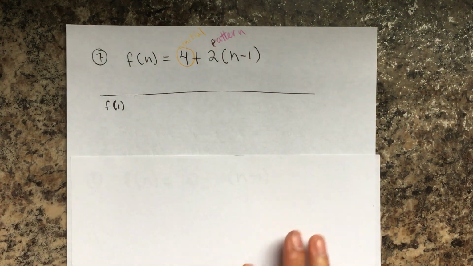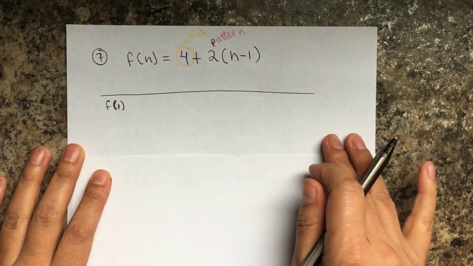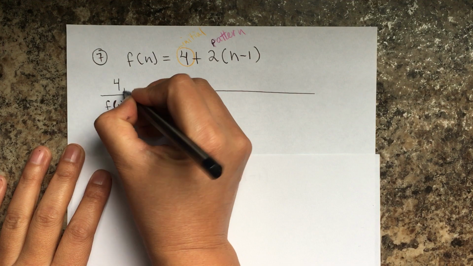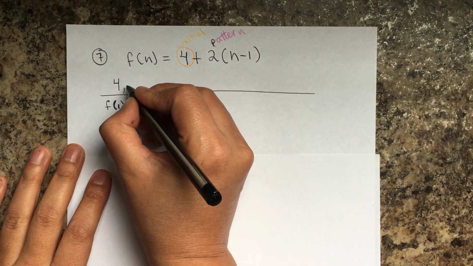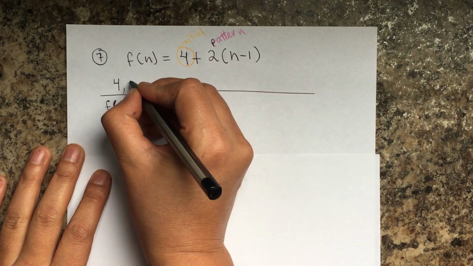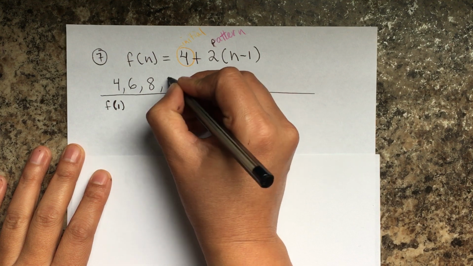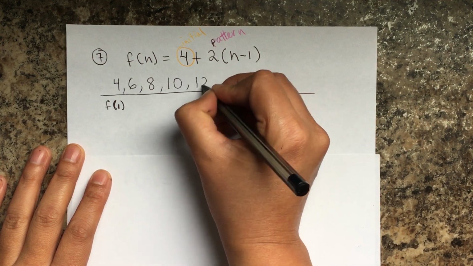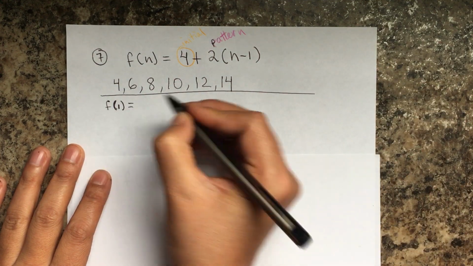And I'm going to show you how to do this without having to do this work, but I'm also going to do it. So the initial point is 4, and after that we add every single time. So 4 plus 2, 6, plus 2, 8, plus 2, 10, plus 2, 12, plus 2, 14. Now let me show you that it does work.